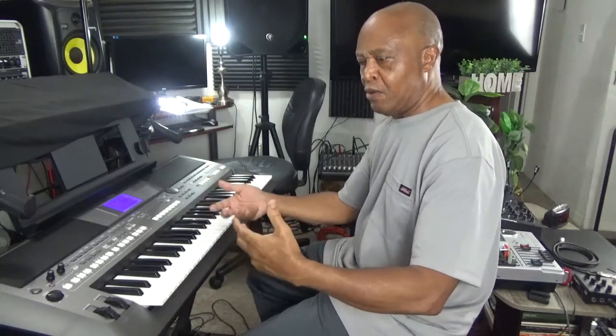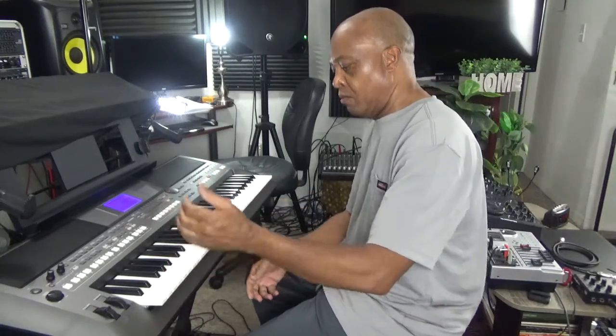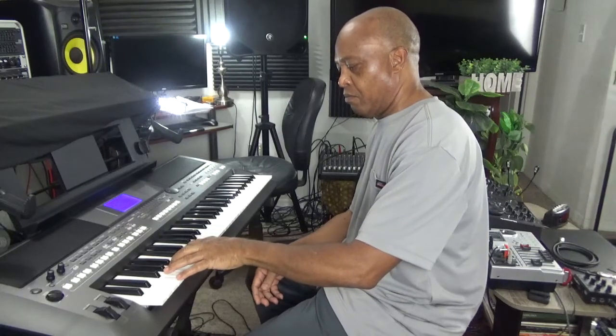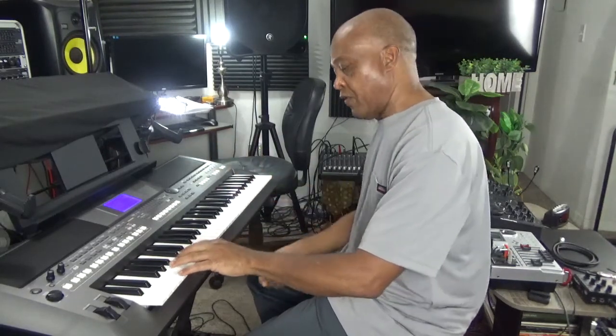That means they are not parts of the original chord, of the original triad, or the seventh chord, like the F major seven chord.